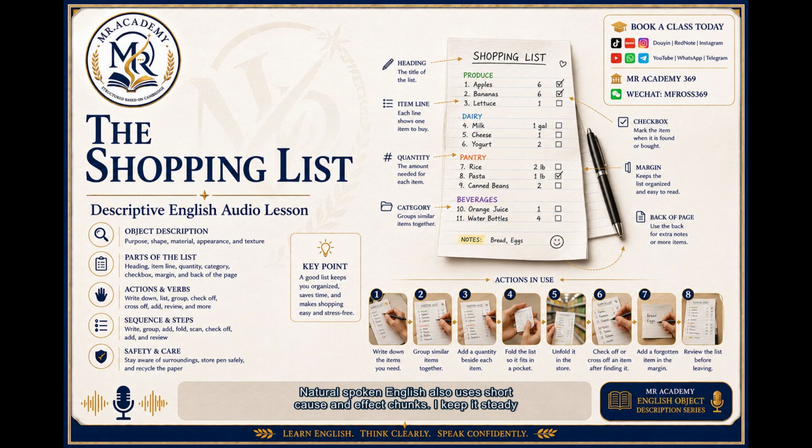Natural spoken English also uses short cause-and-effect chunks. I keep it steady because I do not want it to slip. I move slowly so I can stay in control. I check the position before I continue. Once it is secure, I finish the action. While I am using it, I watch the moving parts. After I finish, I put it back in place. These connectors make the description sound organized rather than like a disconnected list.